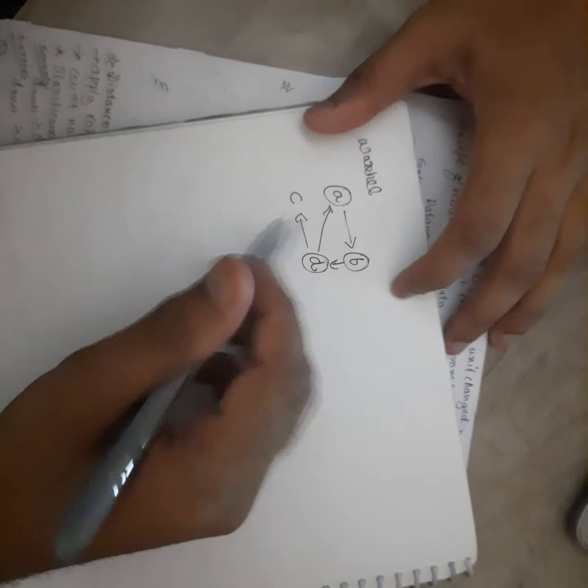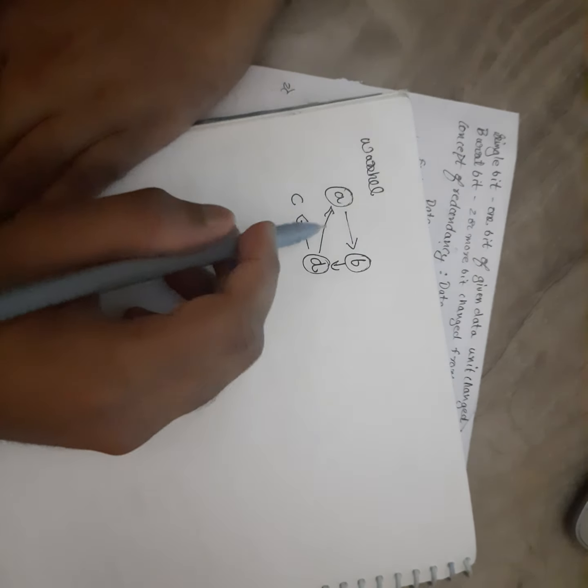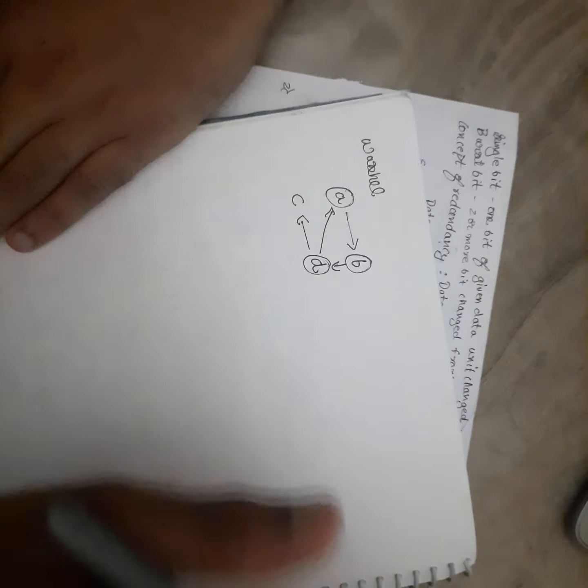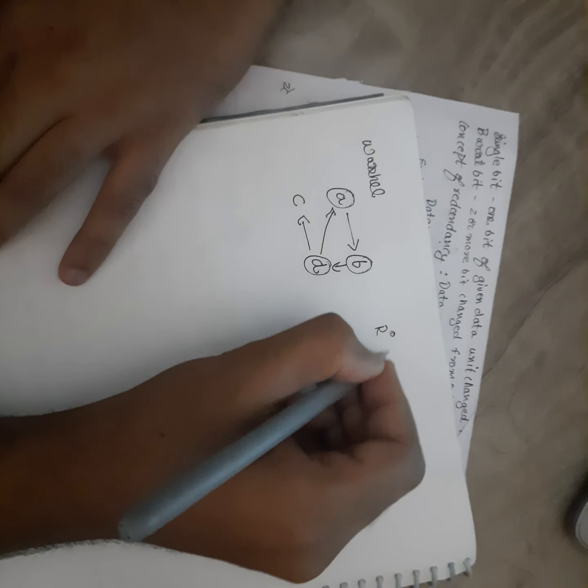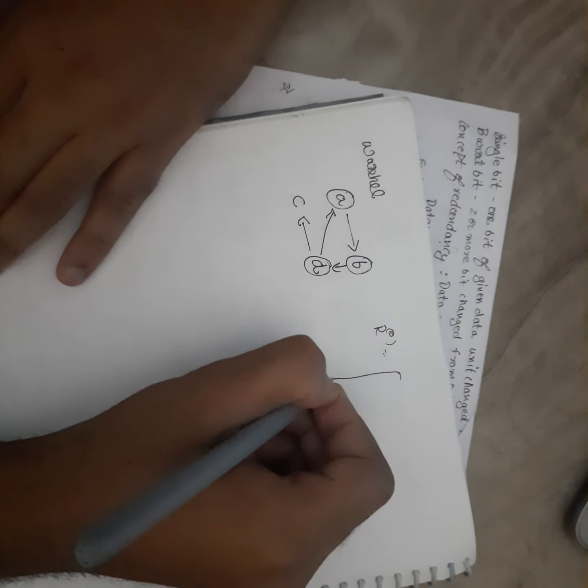Now I am going to explain Warshall's algorithm. They will give a question like this, or otherwise they will give the matrix directly. You should write the adjacency matrix. I think you will know how to write the adjacency matrix.